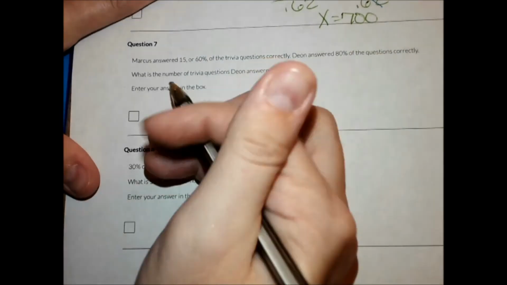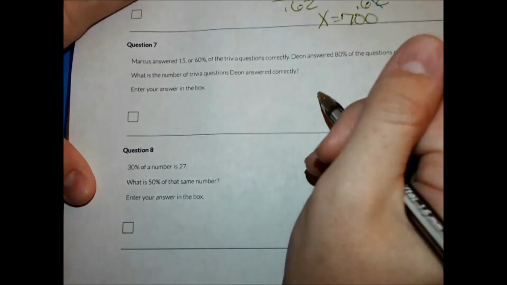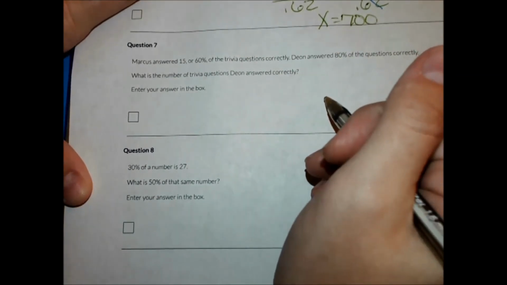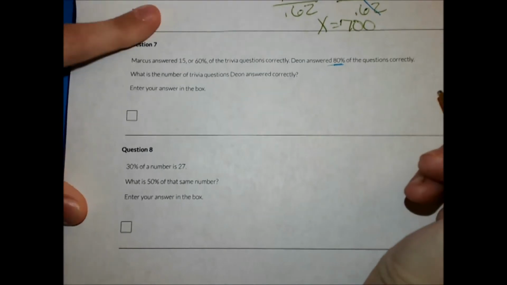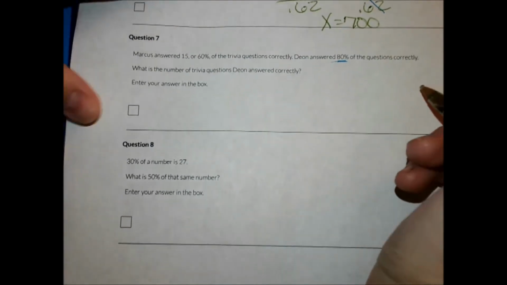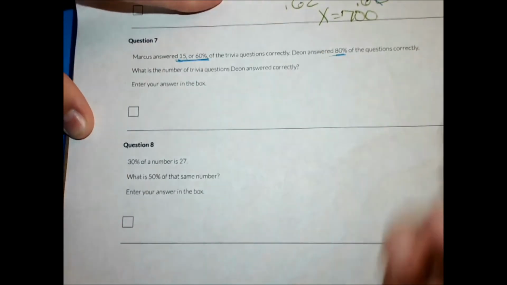Okay, number 7. Marcus answered 15 or 60% of the trivia questions correctly. Dion answered 80% of the questions correctly. What is the number of the trivia questions Dion answered correctly? Ooh. So, 15 was a part, 60%.